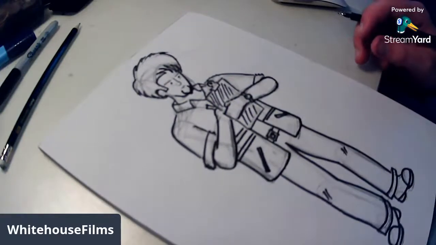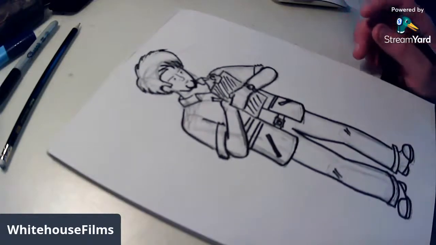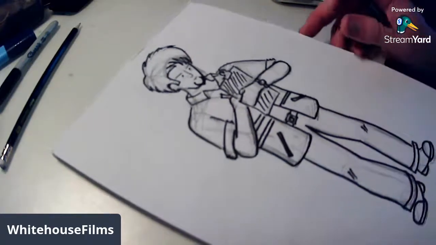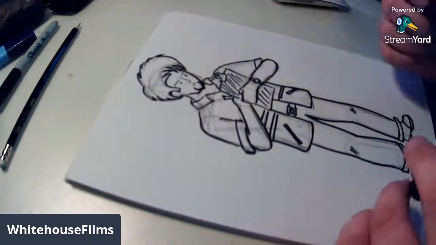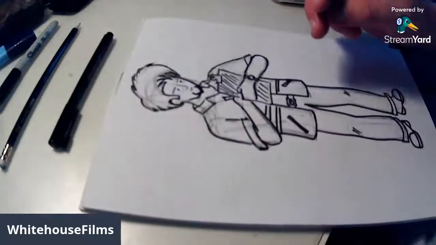Looking back at it now, his hairstyle is just like a big giant poof. That's the only way I can describe it. Really, he looks like he has something of an afro going on, but he doesn't really. It should be around here. It should be a bit shorter. But actually, maybe I could change that real quick.